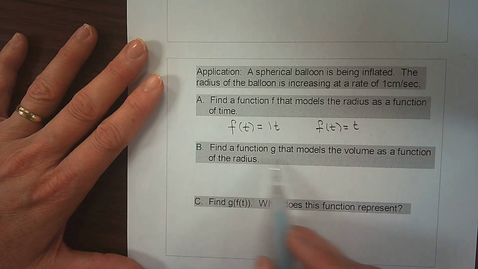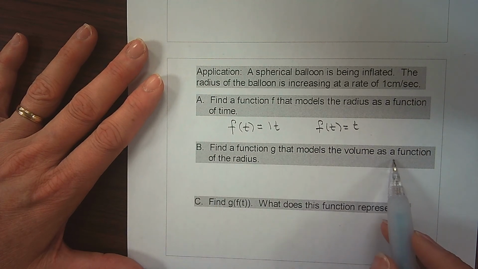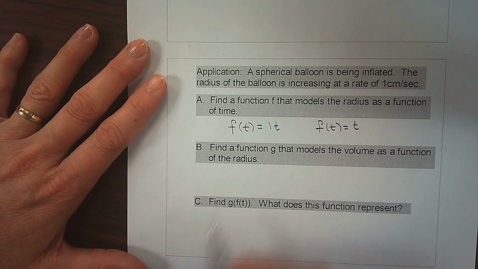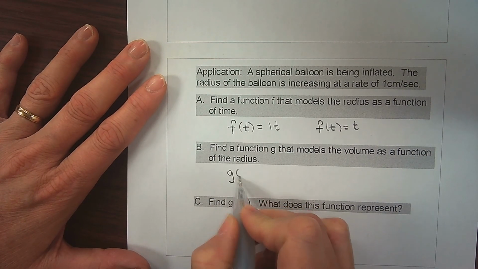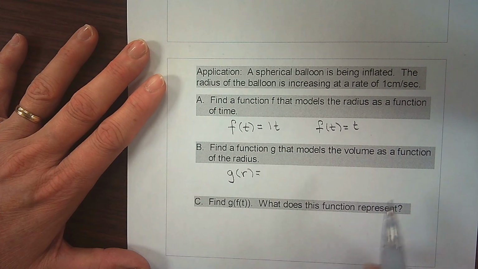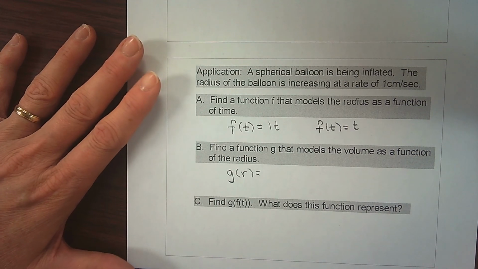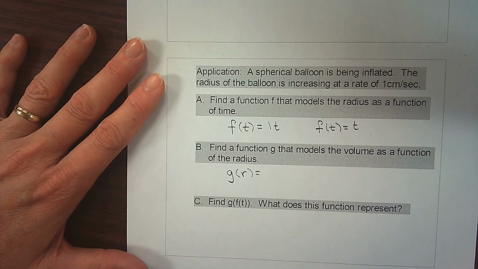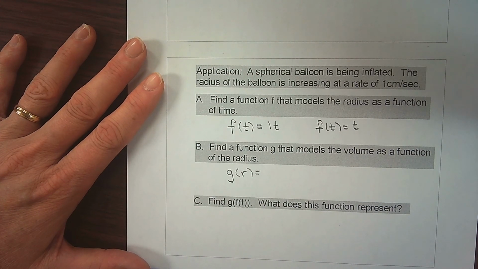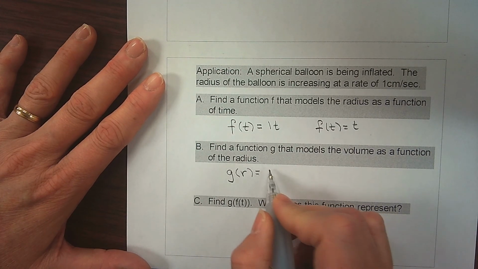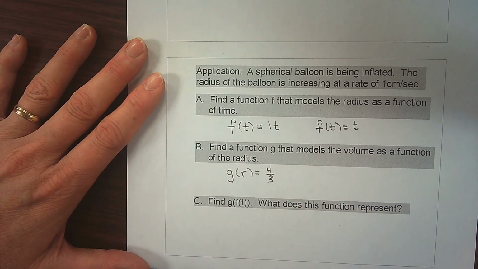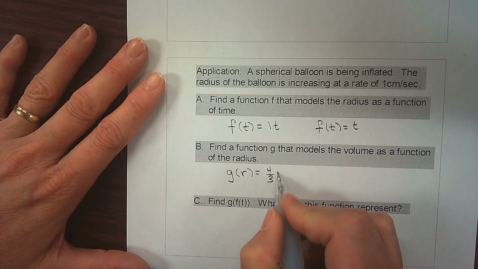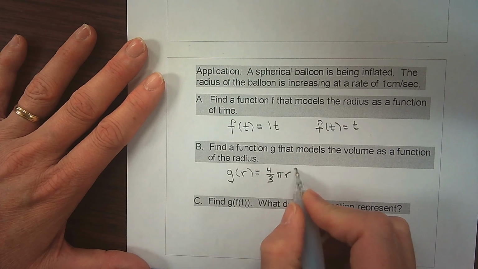Part B says find a function g that models the volume as a function of radius. So I'm going to write g of r because we're using radius as the input and we want to find volume. If you were working on your own, you might have had to go back and look up the volume for this spherical balloon. And then you'd be able to tell me that the formula is 4/3 pi r cubed.